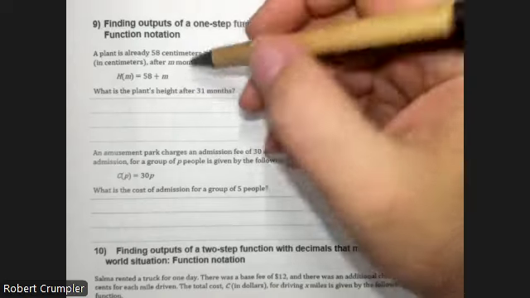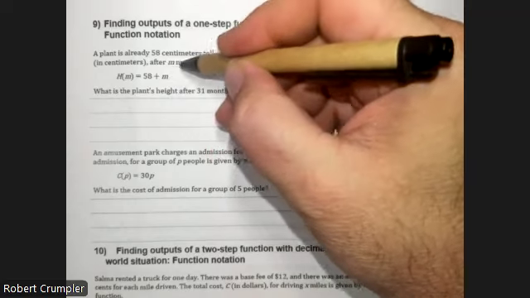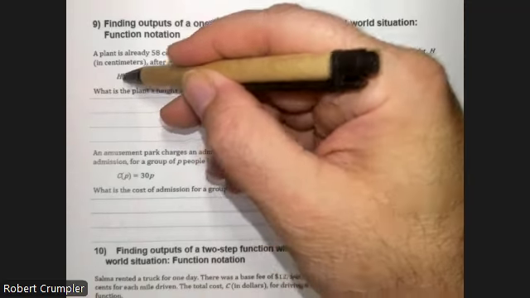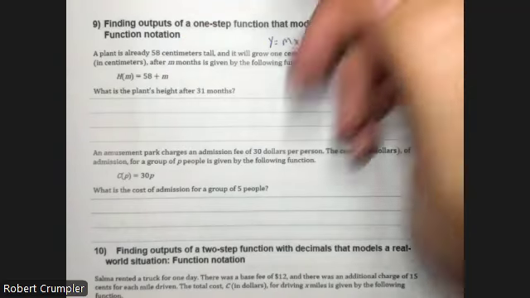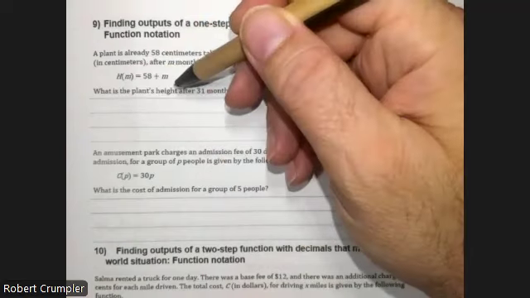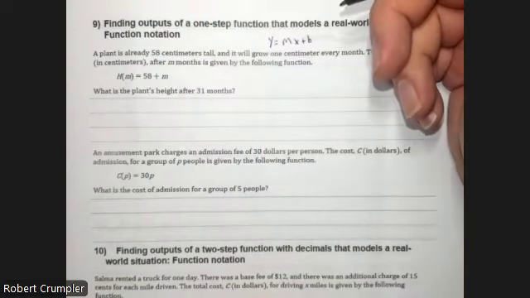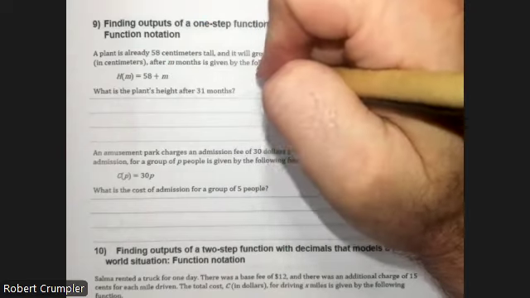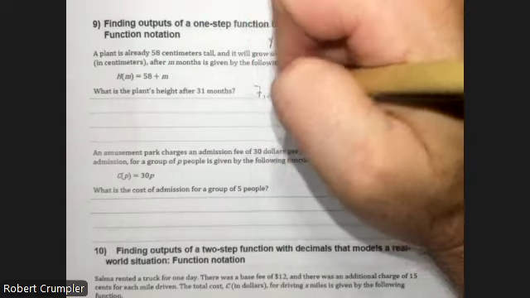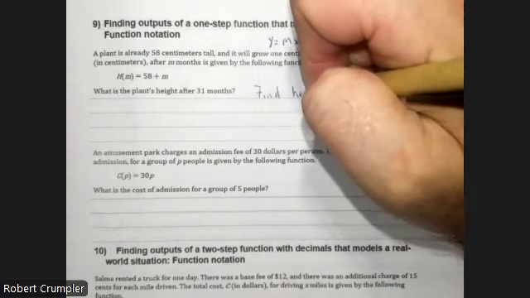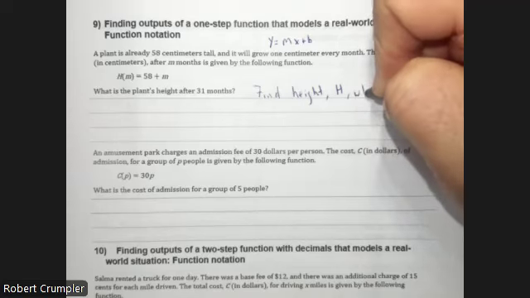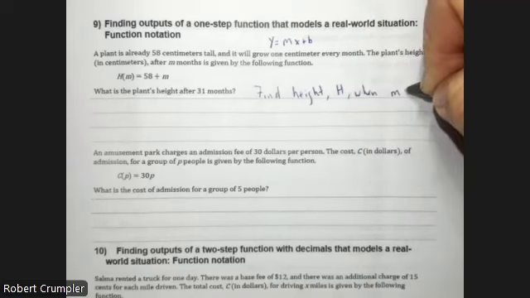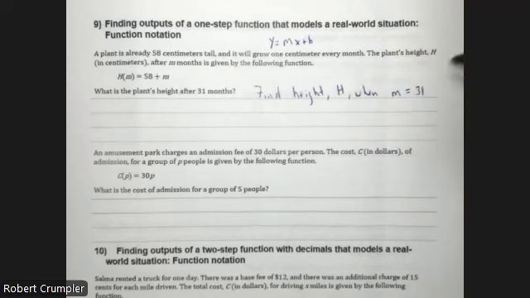With the function, remember that m is your independent variable representing the number of months, and h is your dependent variable, the height of the plant in centimeters. We're asked to find the plant's height after 31 months. So what we're looking for is the height h when m, the number of months, is 31. We want to find the height h when m is 31.